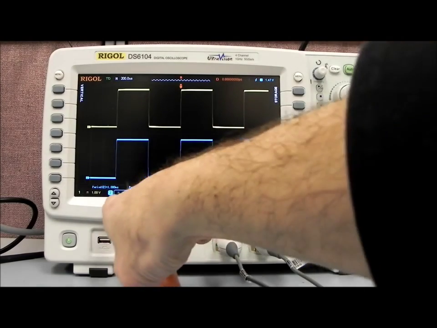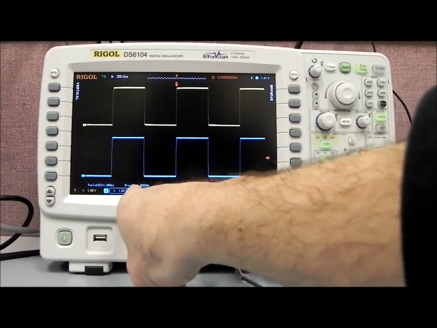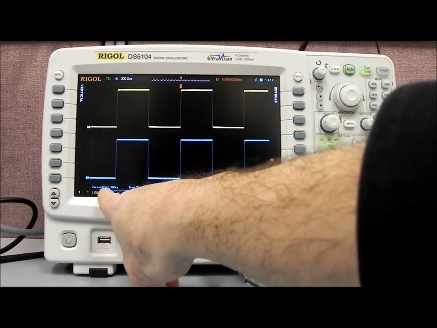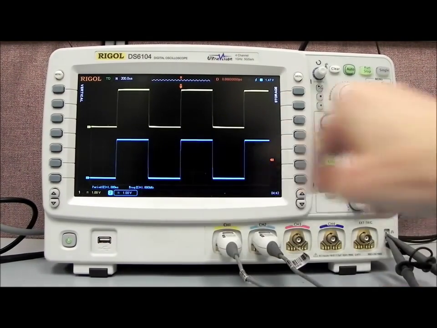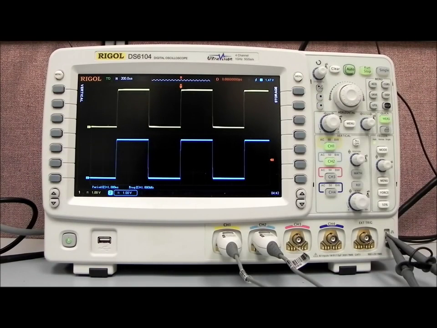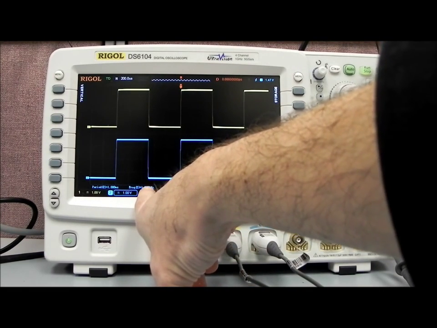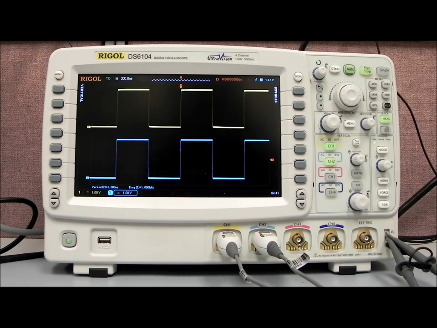And now you'll see that we have channel 2 highlighted, and it's also brought up automatically 2 readings for the period and the frequency of channel 2. Remember, I said that channel 2 was connected to that probe compensation point, and that is a 1 kilohertz signal, and you can see here we are reading 1 kilohertz as our frequency readback.